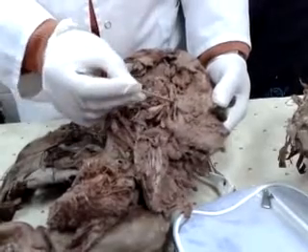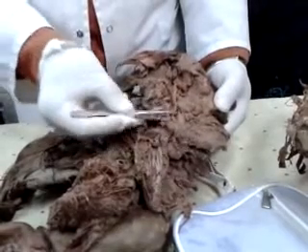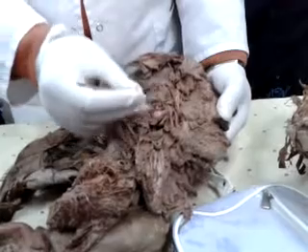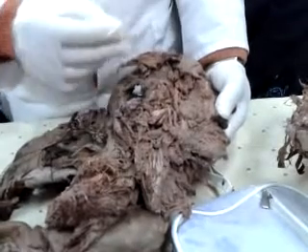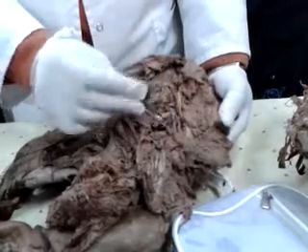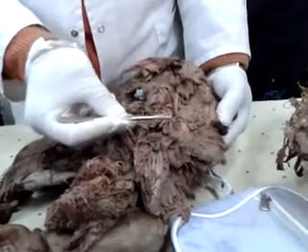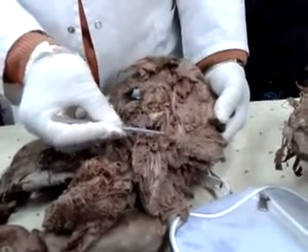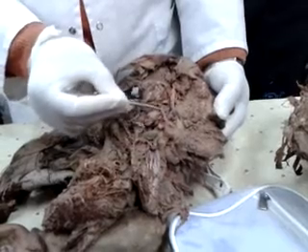With two nerves lying over the muscle, one anterior, one posterior. The anterior one will enter inside the mandible, the canal. I can see it enters inside the bone. This is the inferior alveolar nerve. And this is the lingual nerve.